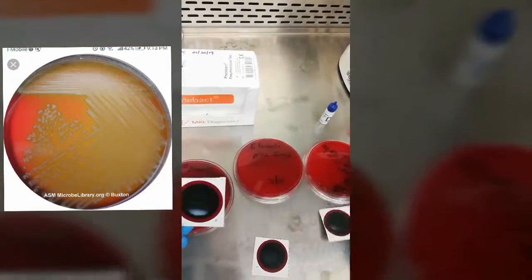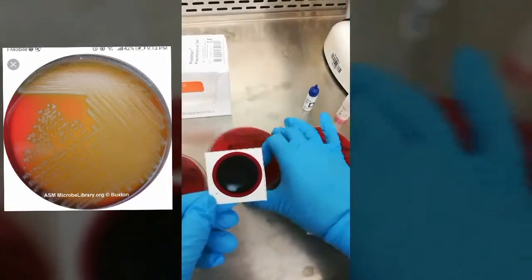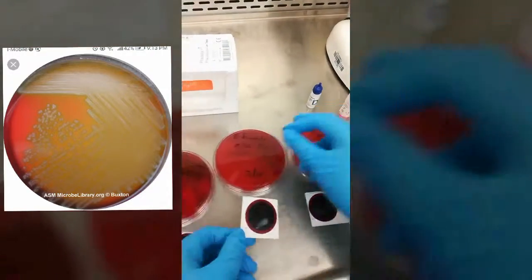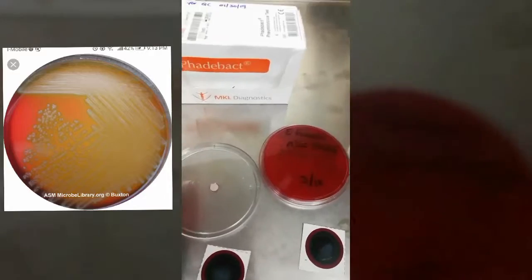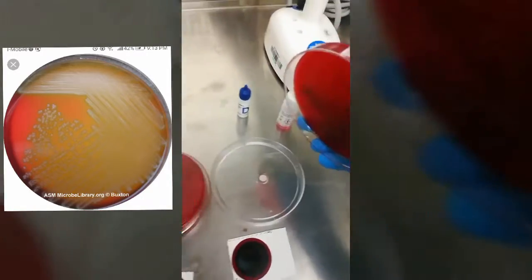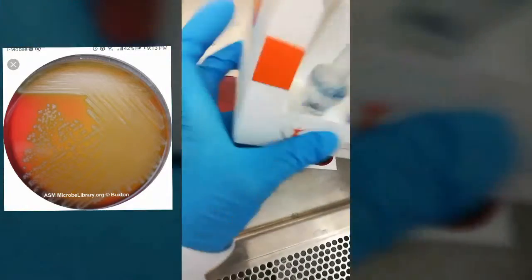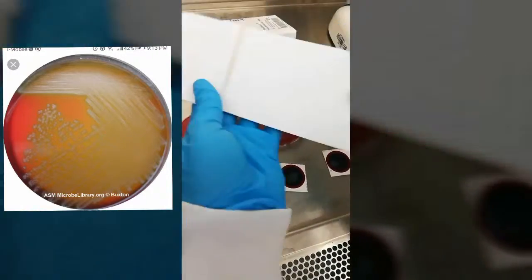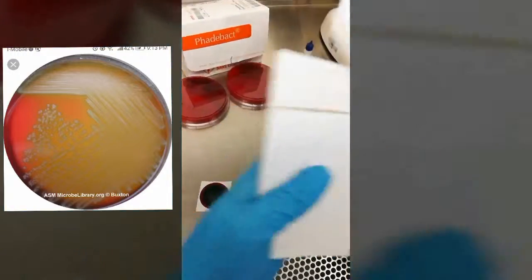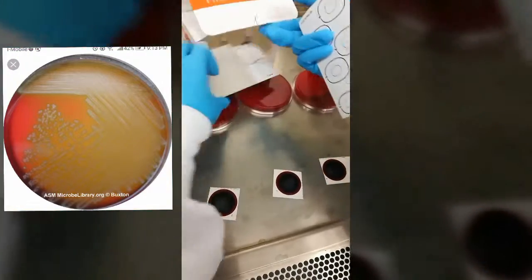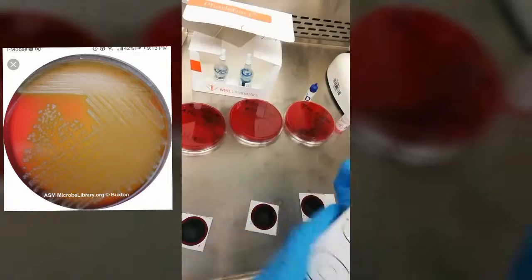For the Streptococcus viridans group, PYR test is negative. Streptococcus group D test is negative. Pneumoslide test is negative. And catalase test always needs to be negative.